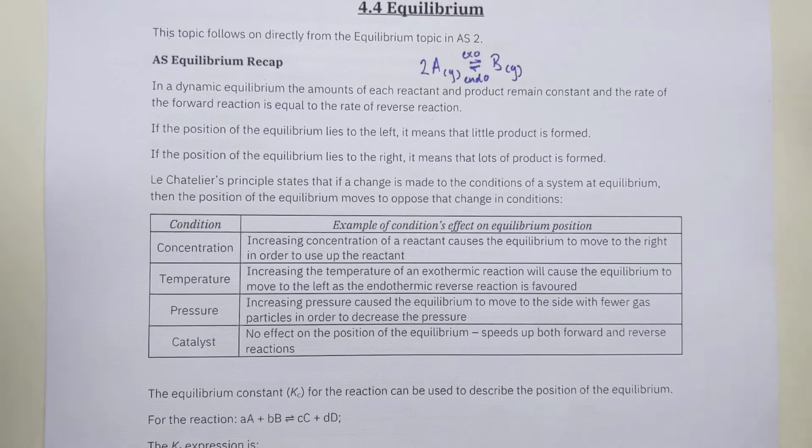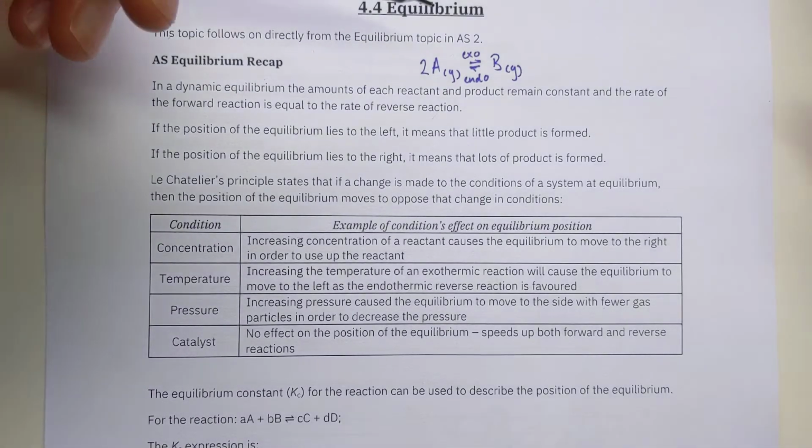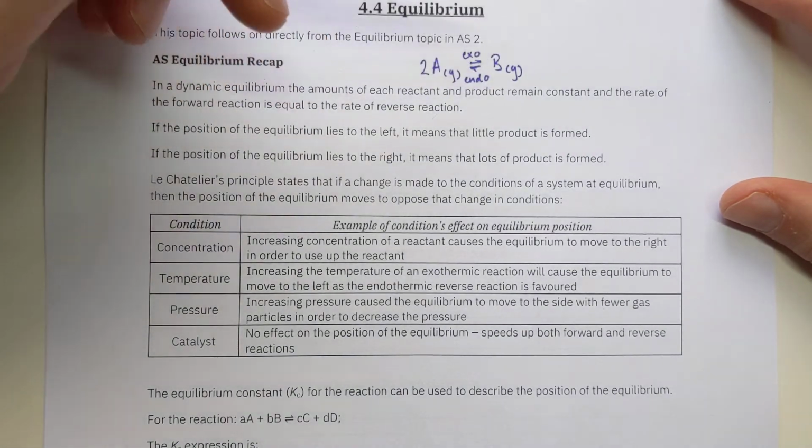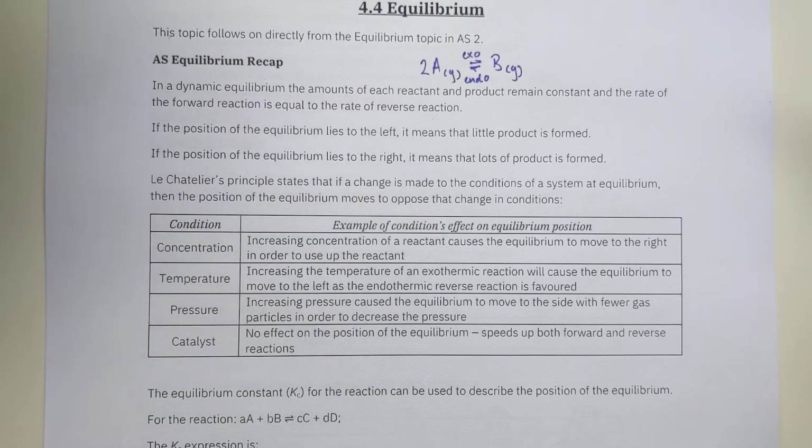Pressure is the next one. Pressure, if you remember, is only really important when it comes to talking about gas reactions, as this example here is showing, and involves counting the gas on the left and counting the gas on the right-hand side. So in this reaction, I've got 2 moles of gas on the reactant side and 1 mole of gas on the right-hand side, on the product side.